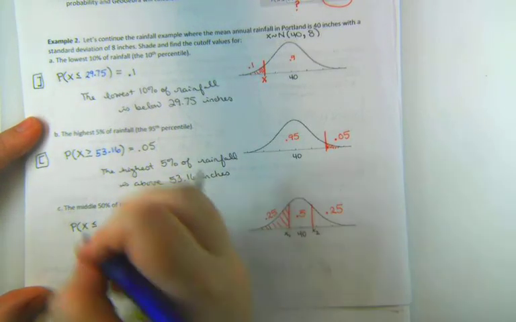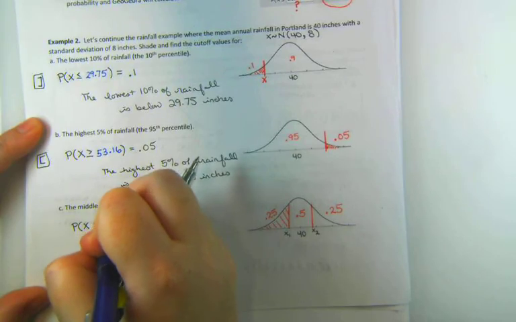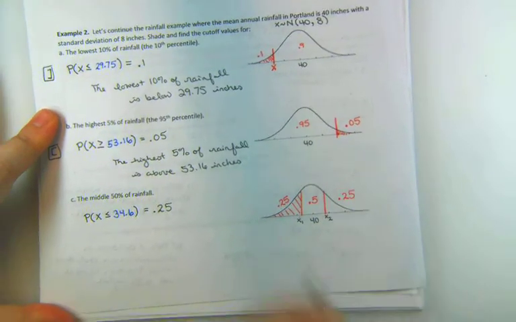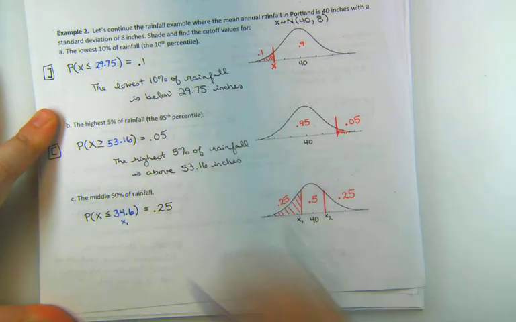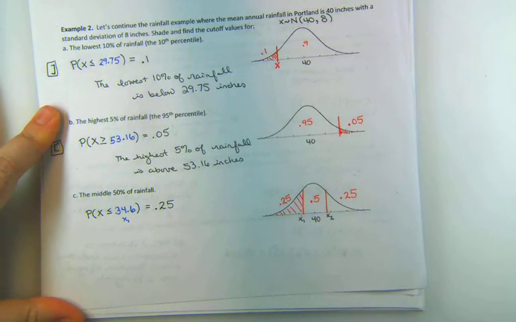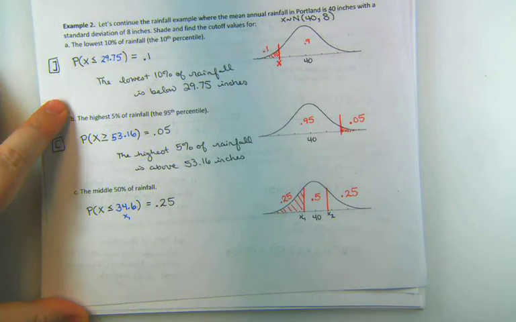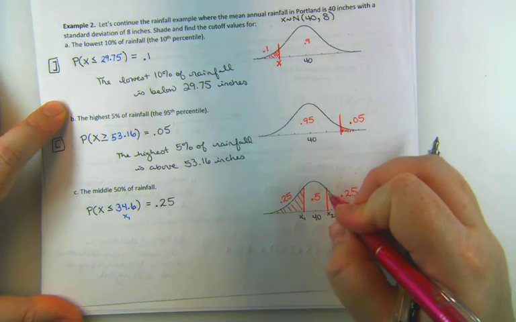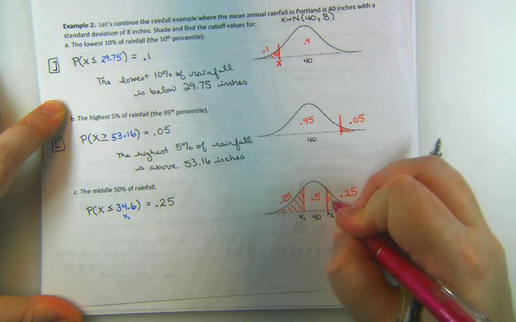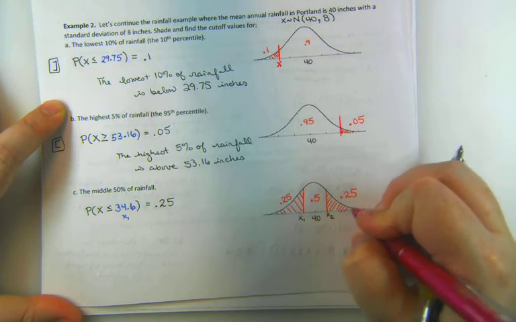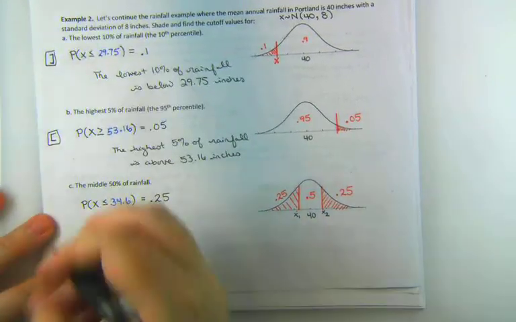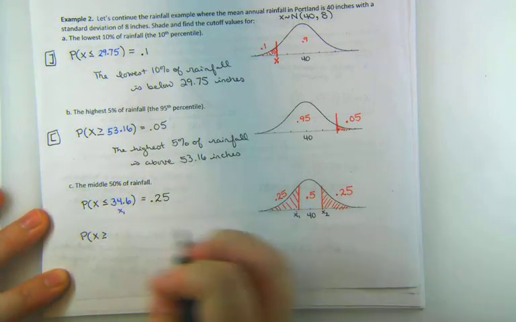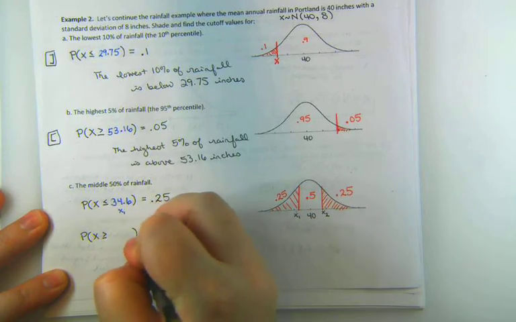So to find that value in GeoGebra, we'd find the probability of X less than or equal to, so we want that left tail, and we don't know what the value is, but to be less than or equal to that value, there should be an area of 0.25. And GeoGebra is going to give us 34.6. And that would be our X1 value.